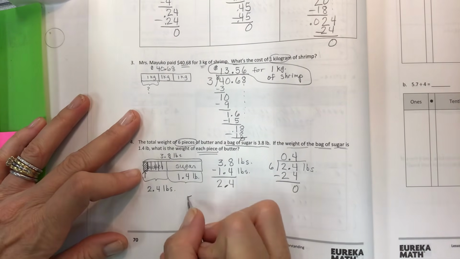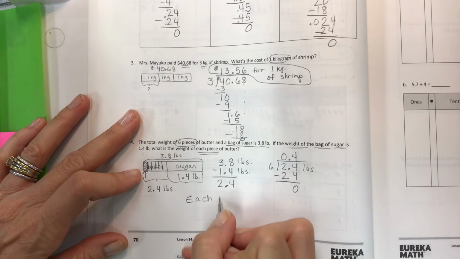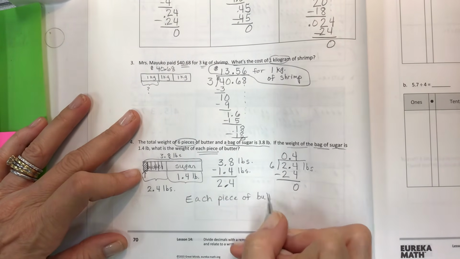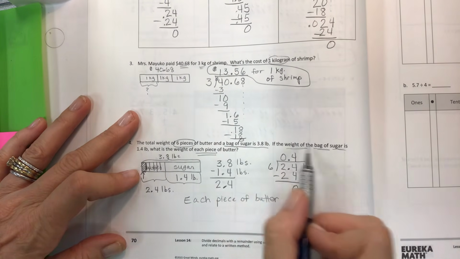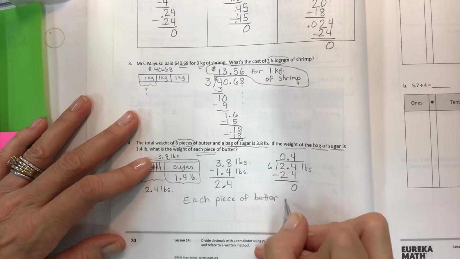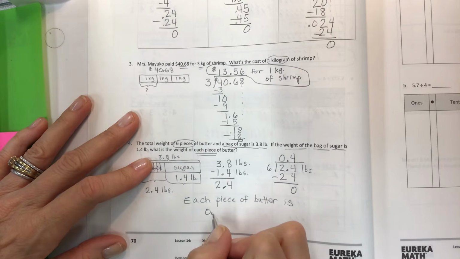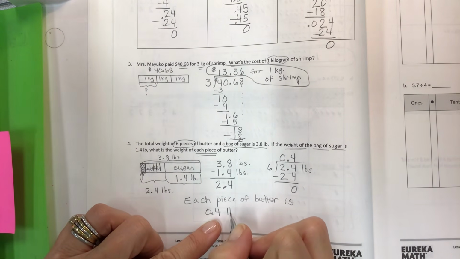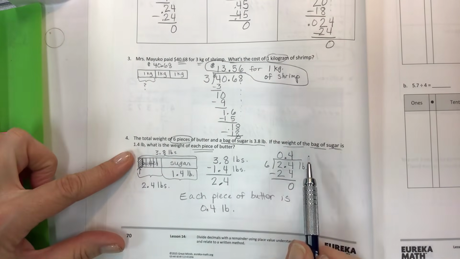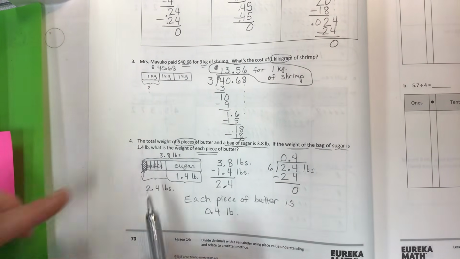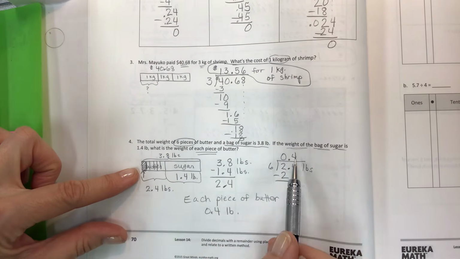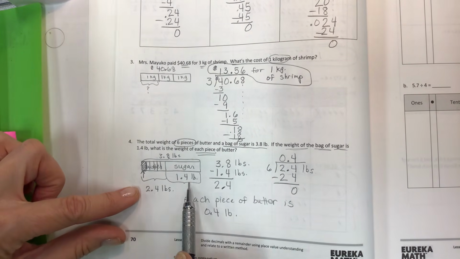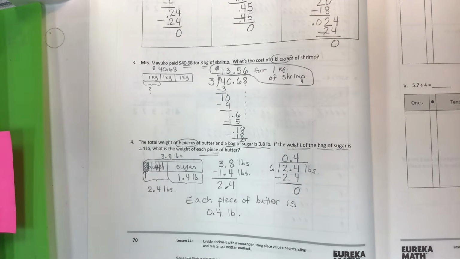So that each piece of butter is 4/10 pound. And then you can check yourself if you wanted to and add it back up and do 4/10 pound times 6 to find out what you get. And then you can add those two together to get the 3.8.